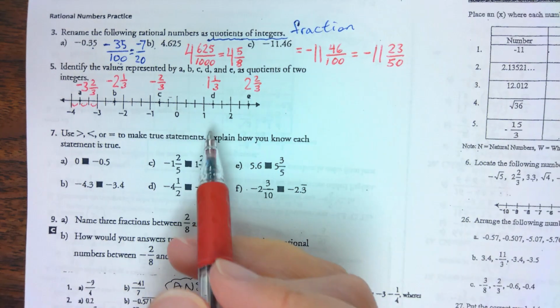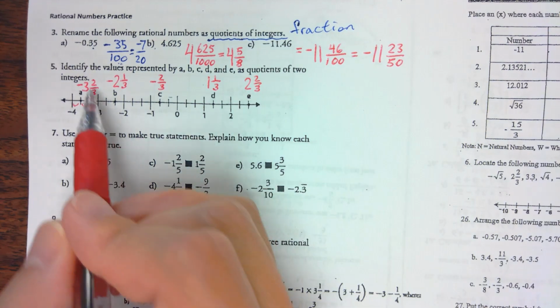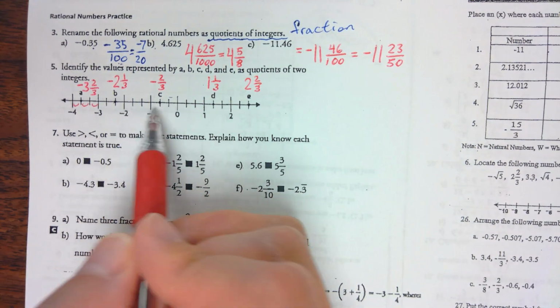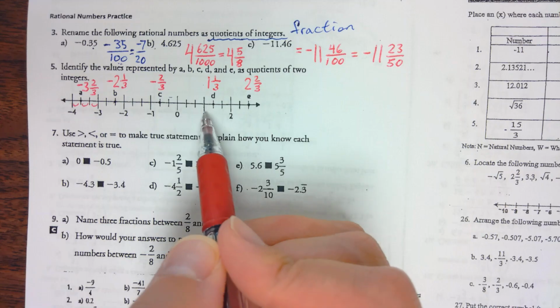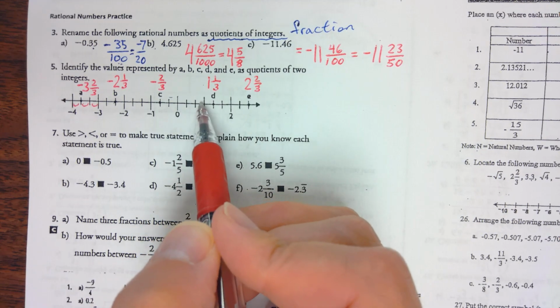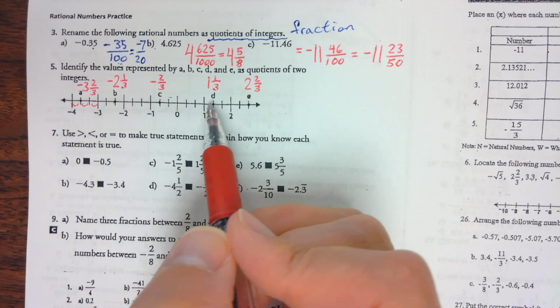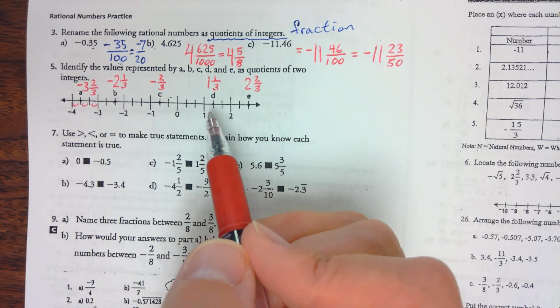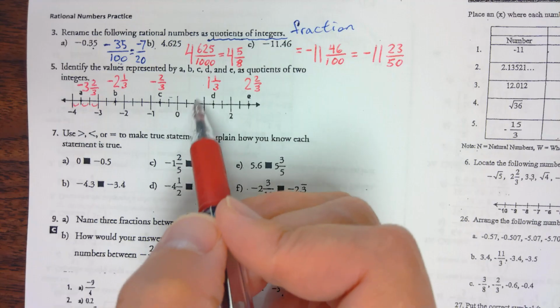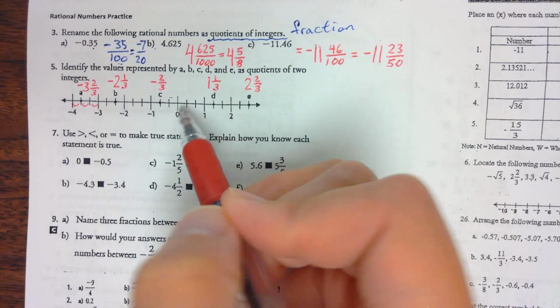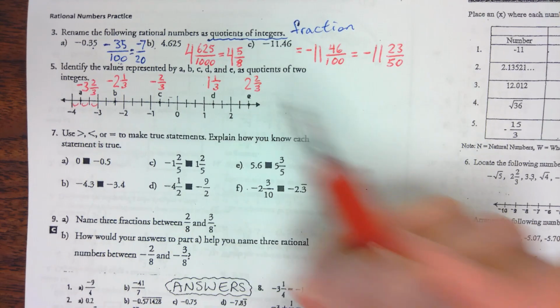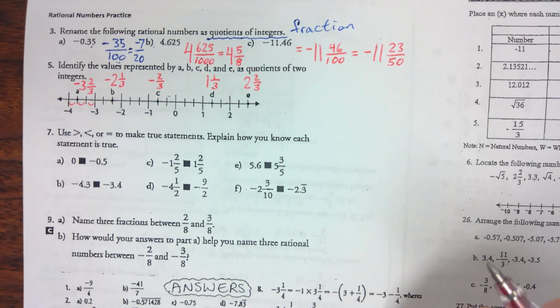So the first thing when you are given a number line is to figure out between each number, for example between 0 and 1, how many sections? It's broken into thirds. It could be broken into 4, or it could be broken into 10. So if there's 10 sections, then you will put these over 10.